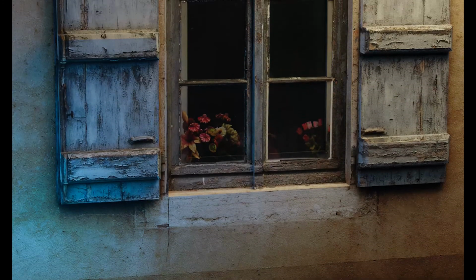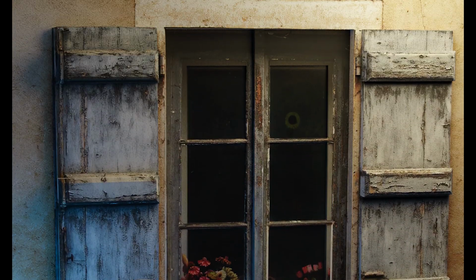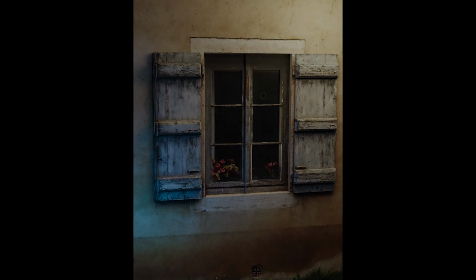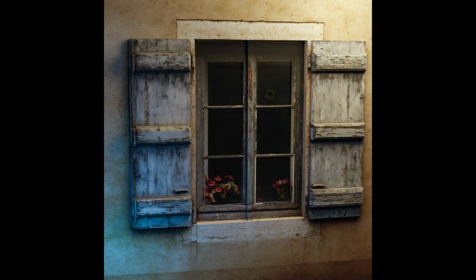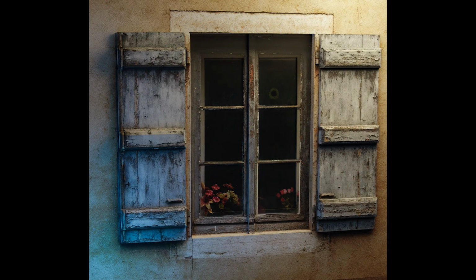So just by using original images or photos, you can create natural looking or realistic elements and then use it for visual effects or game backgrounds or anything.